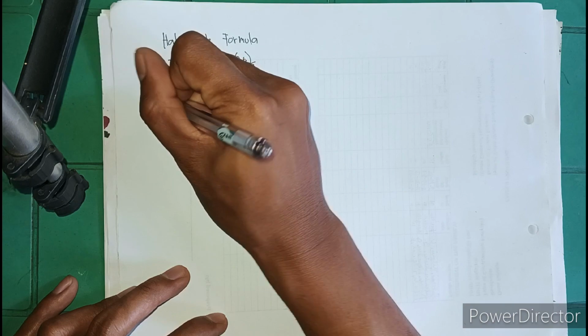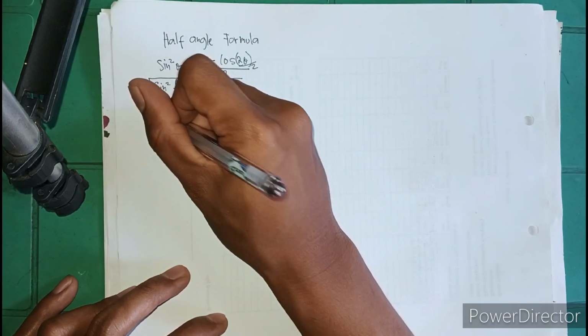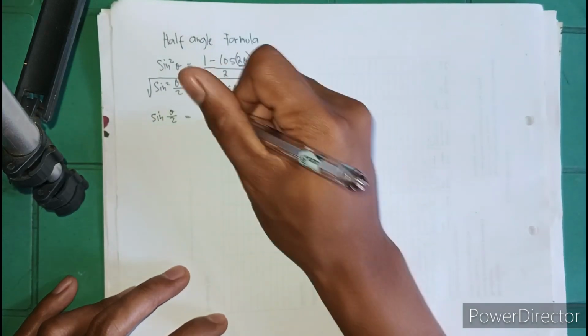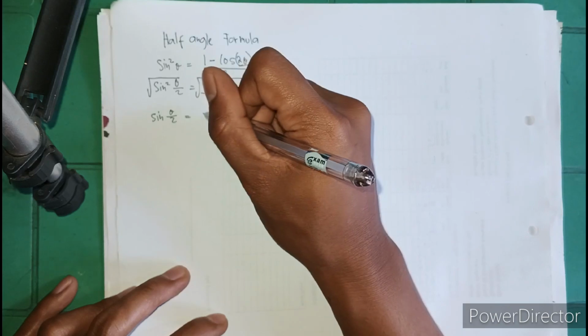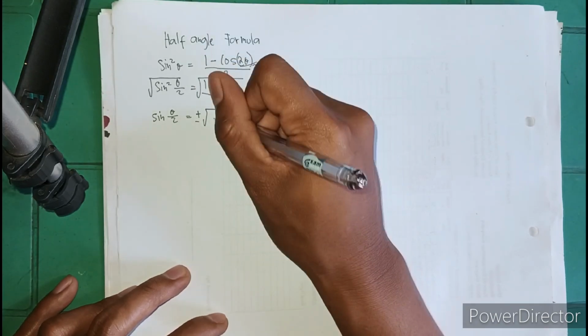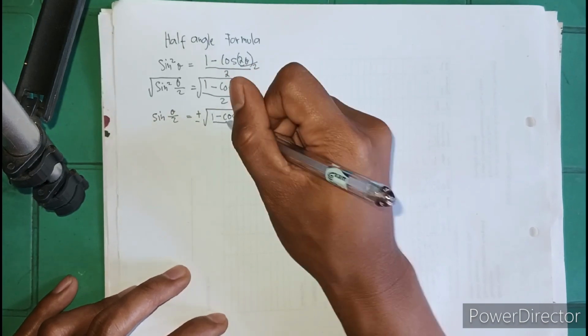So take the square root of both sides, so we now get sine theta over 2 is equal to plus or minus square root of 1 minus cosine theta over 2.